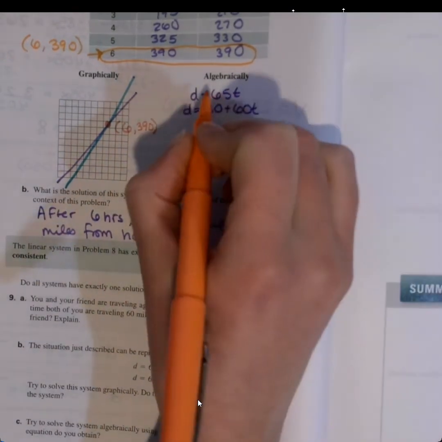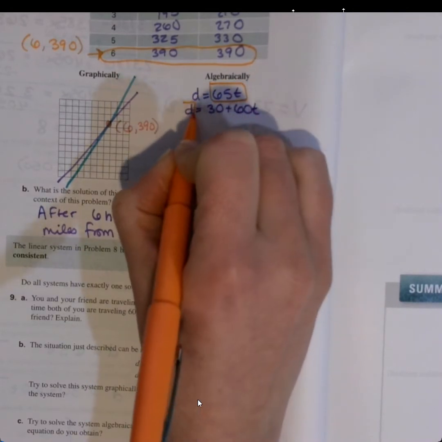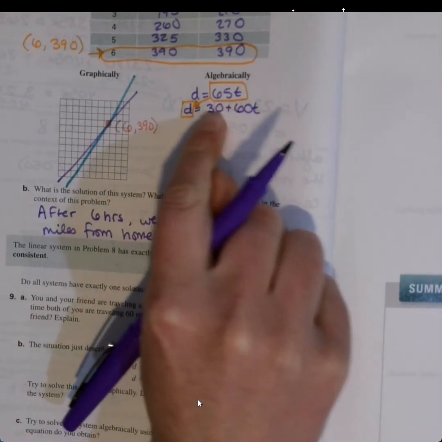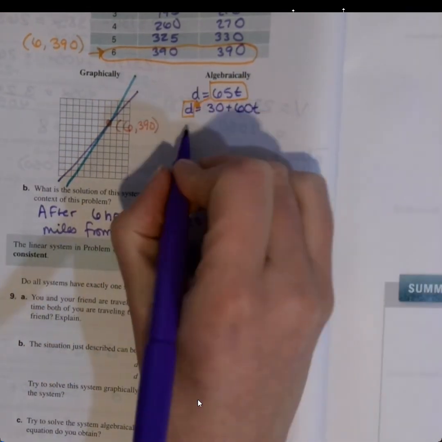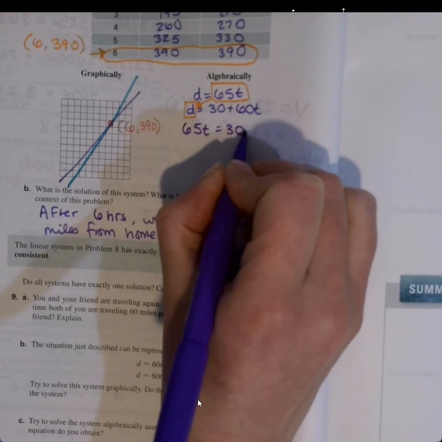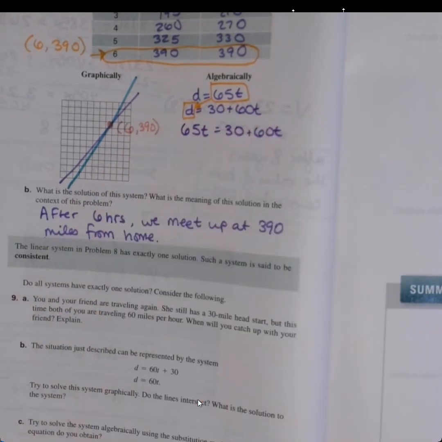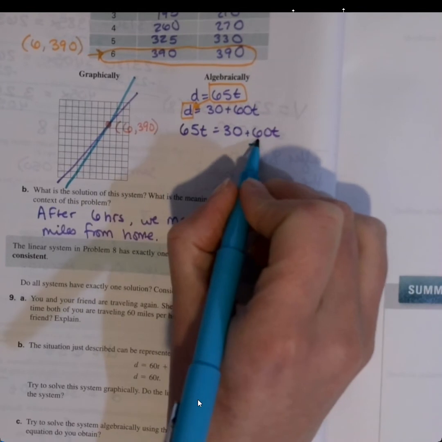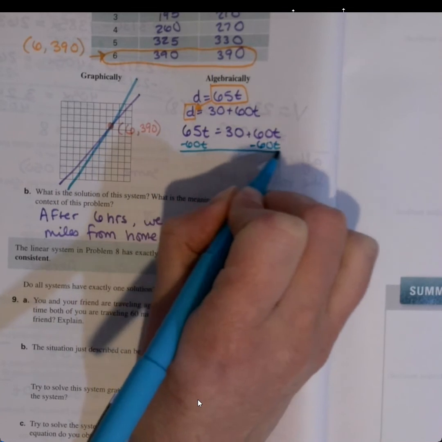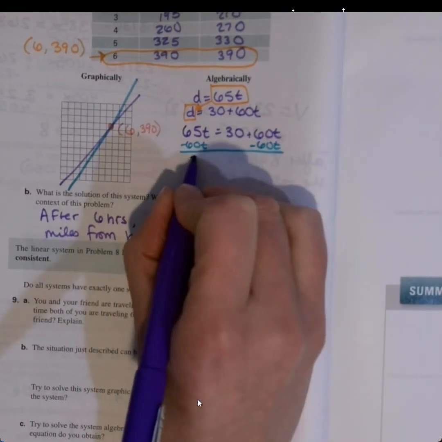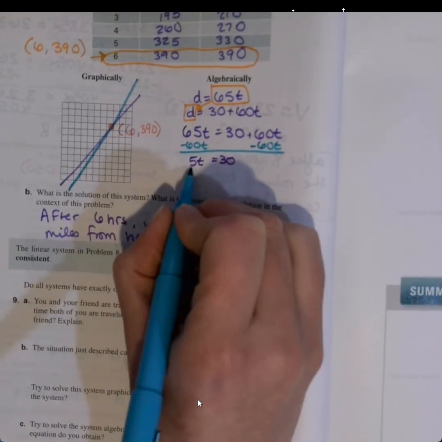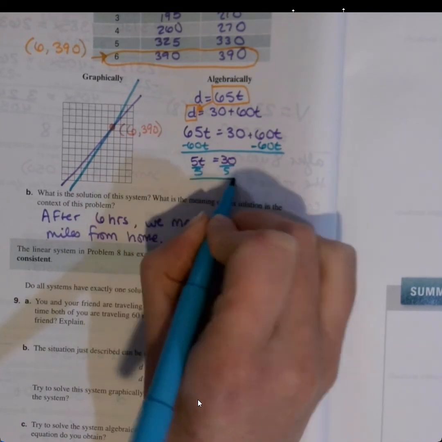Algebraically, I know that when d is equal to 65t, 65t is going to be plugged into d in the other equation. You could do vice versa, of course. It doesn't matter which order you do this. You just pick one of the equations and you plug it into the other. Okay, and I've got to get my t's on the same side. I'm going to move this 60t to the left just because there's only t's on the left, so I might as well gather them all there. So that gives me 5t equals 30, and I know if I divide by 5, I get t equals 6.